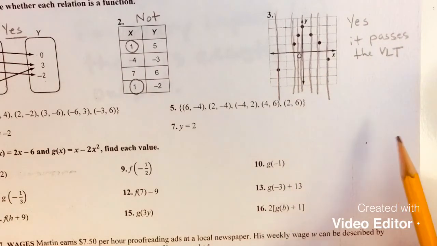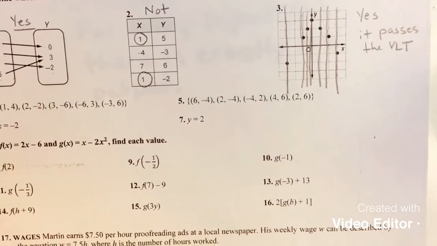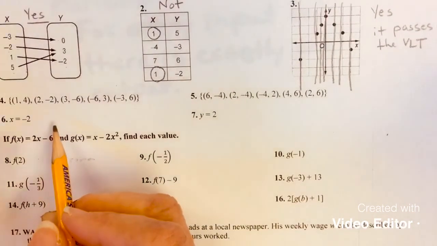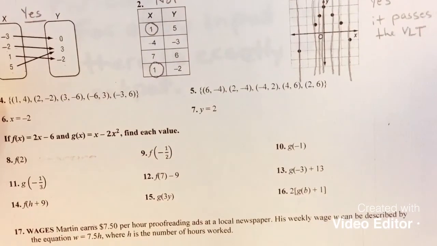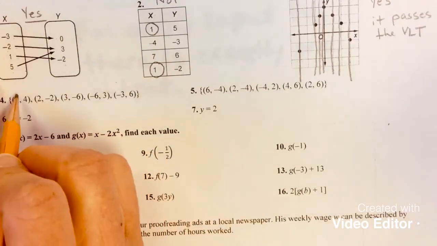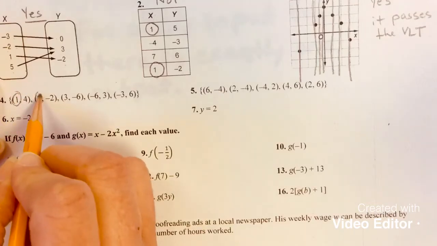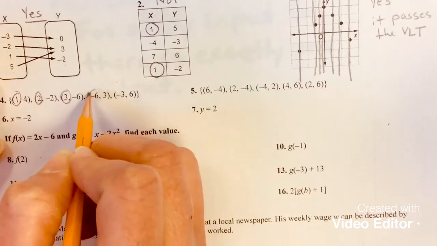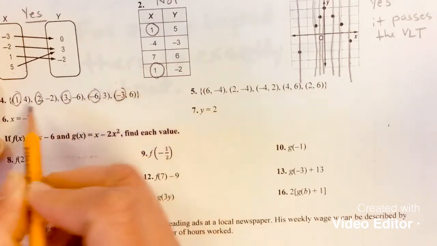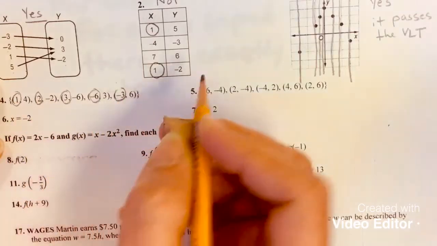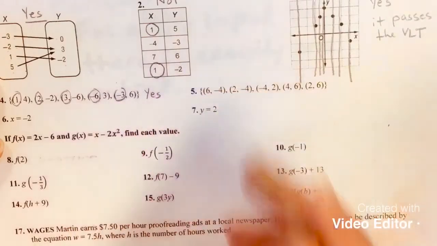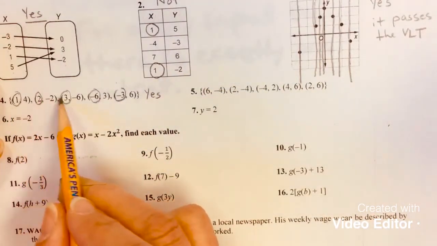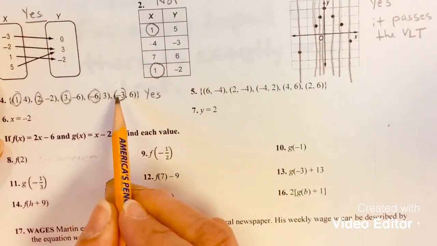All right, another way of seeing if it's a function is looking at the given ordered pairs and identifying whether any of the x values repeat. Do any of these repeat? The answer would be no. So if they don't repeat, it's a function. Why? Because for every input, there's exactly one output.